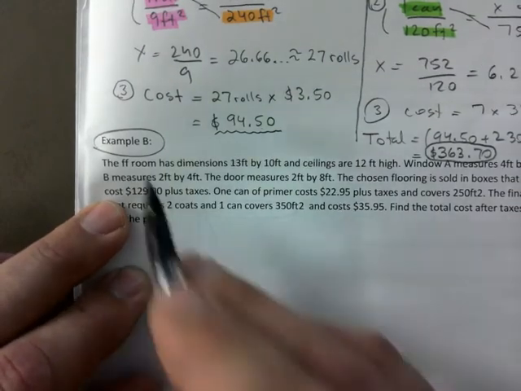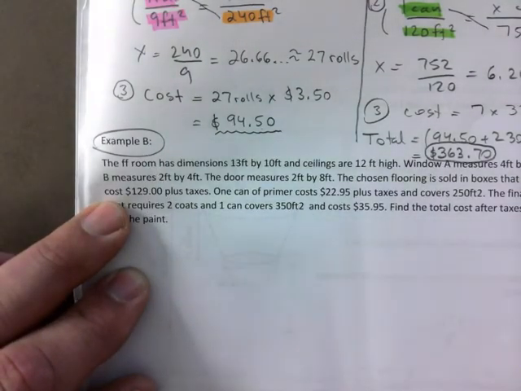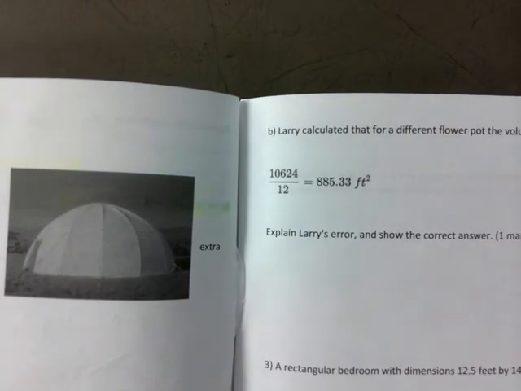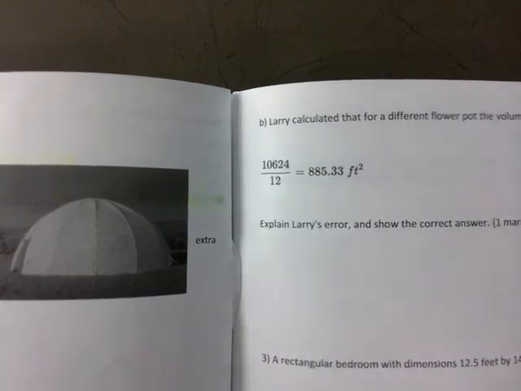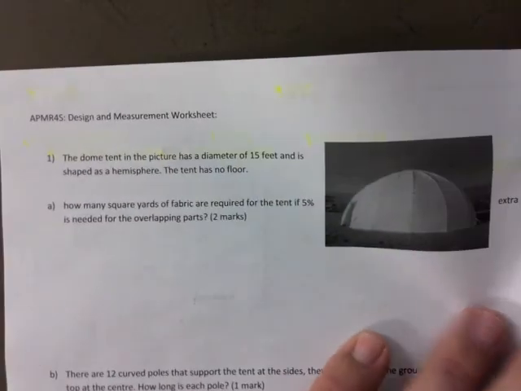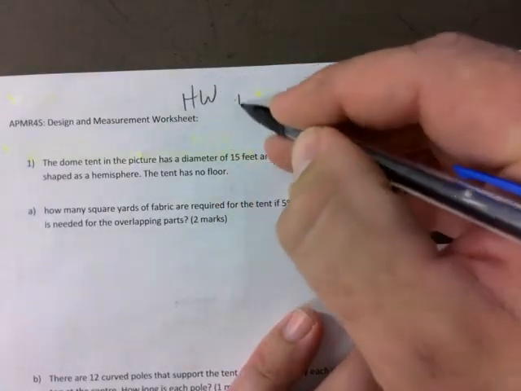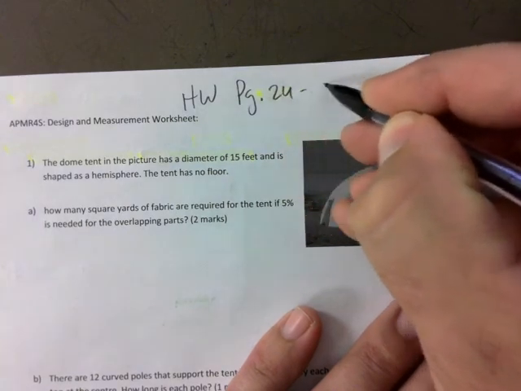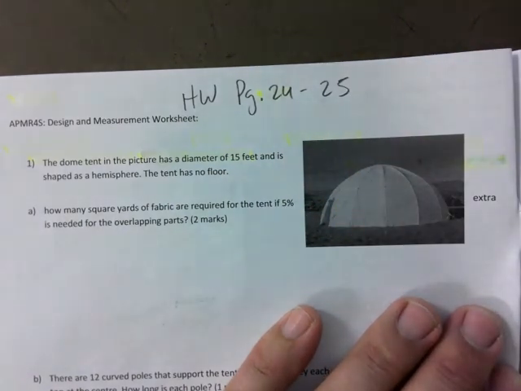You circle that one, you're going to try that one, okay? Then you're also going to try pages 24 and 25, okay? So homework is page 24 to 25. Actually, I think there's one little piece on 26. Also some Reno questions, okay?